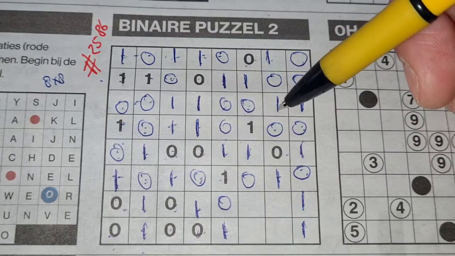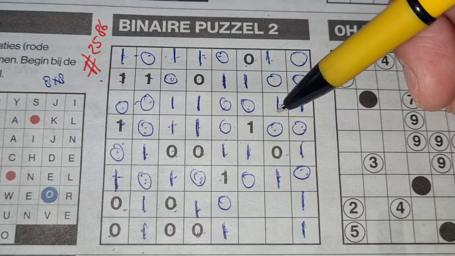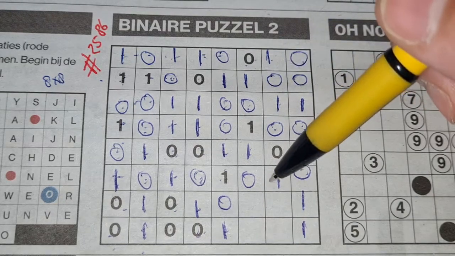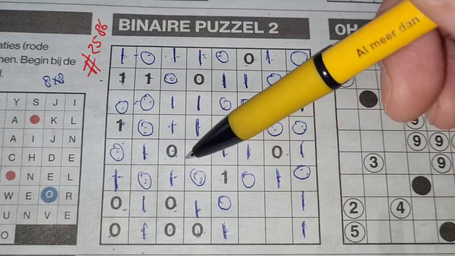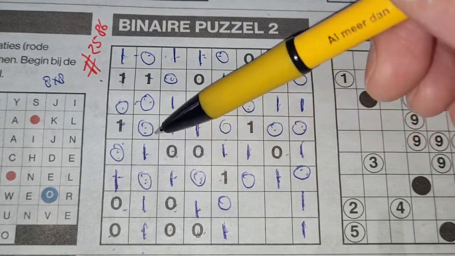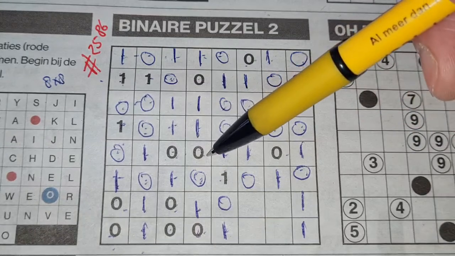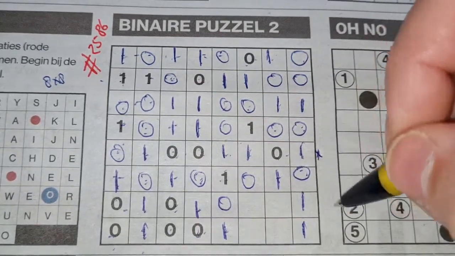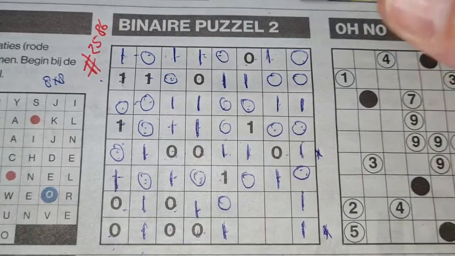I think I need to compare. Let me see. This row and the last row.